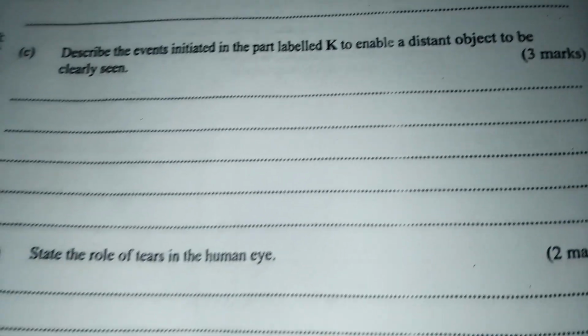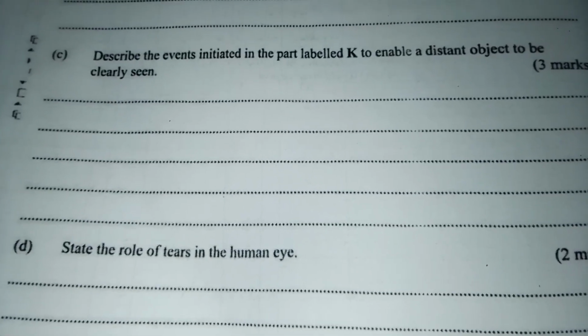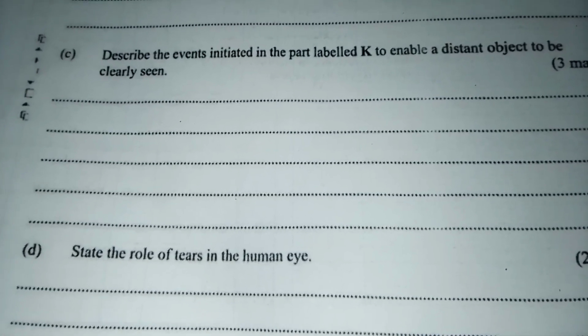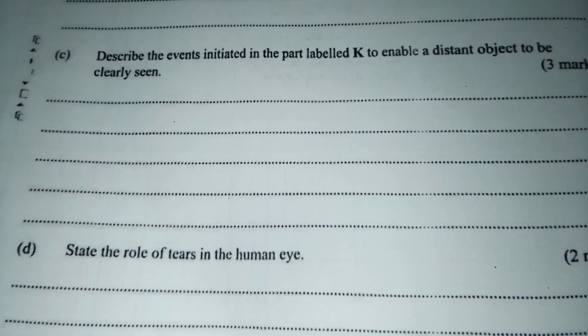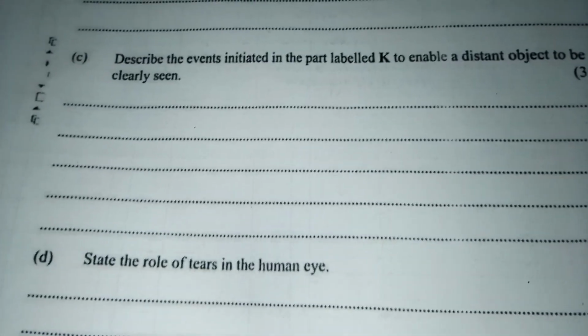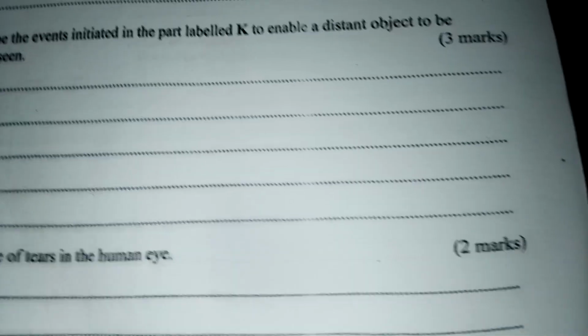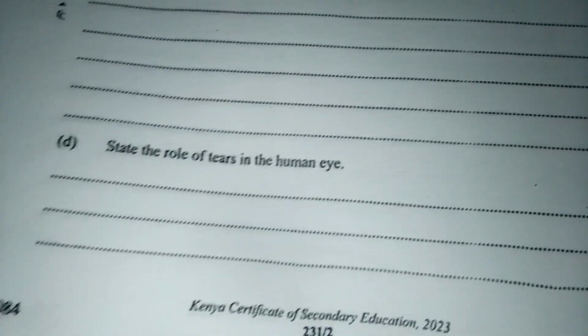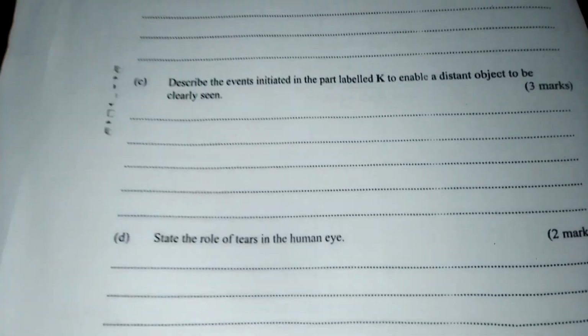D, state the role of the tears in the human eye. 2 marks. So you are expected to give 2 roles, so that each role is 1 mark.